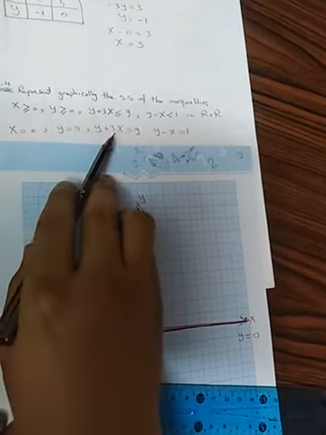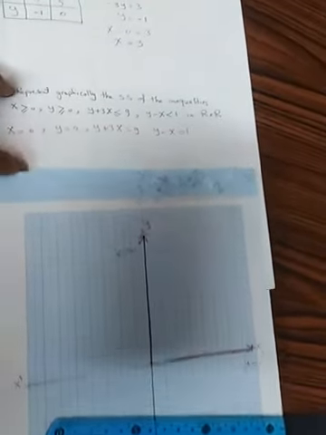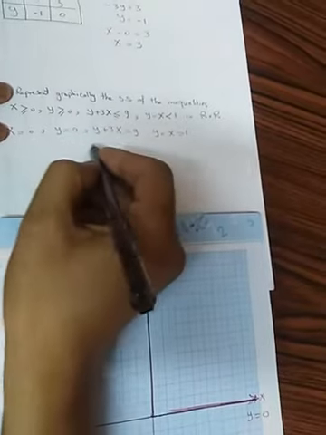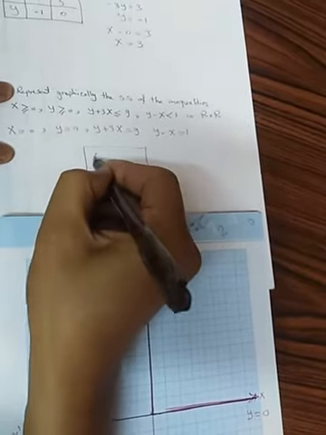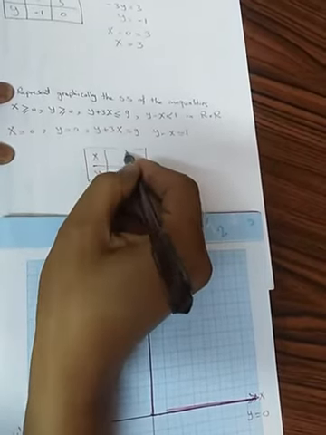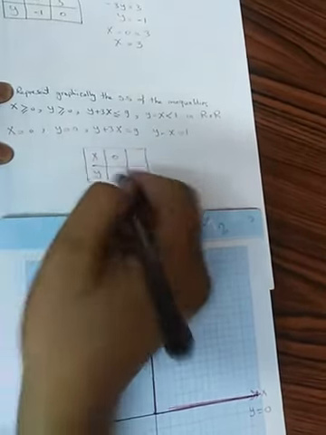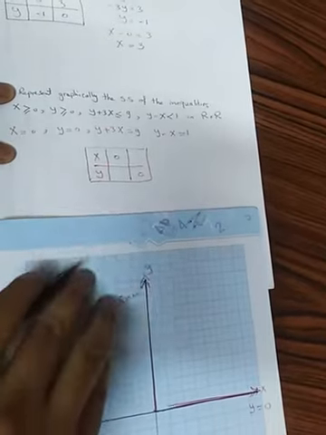After that, y plus 3x equals 9. Let's draw the table, x and y. Put x equals 0 and get y. Put y equals 0 and get x.